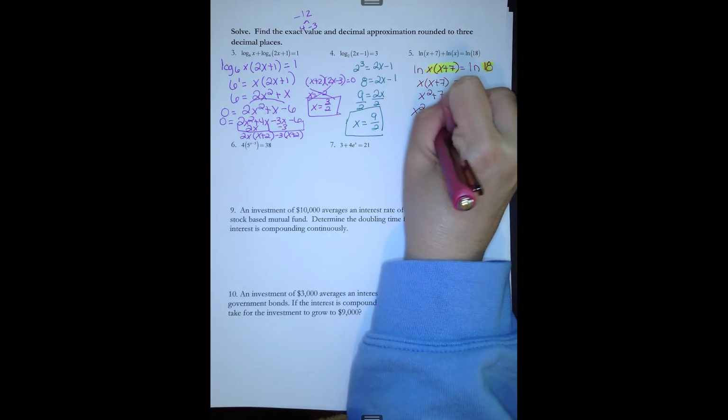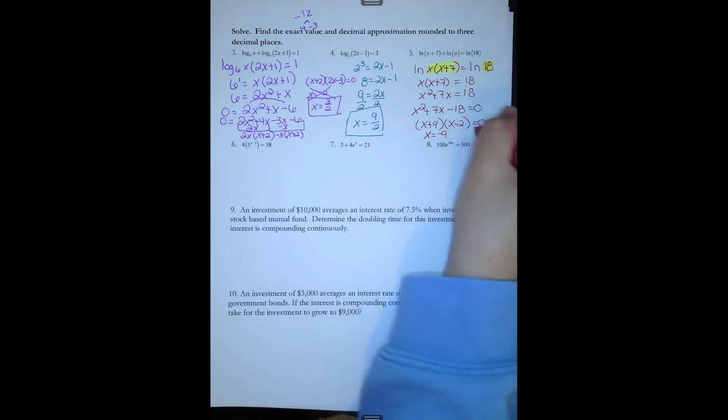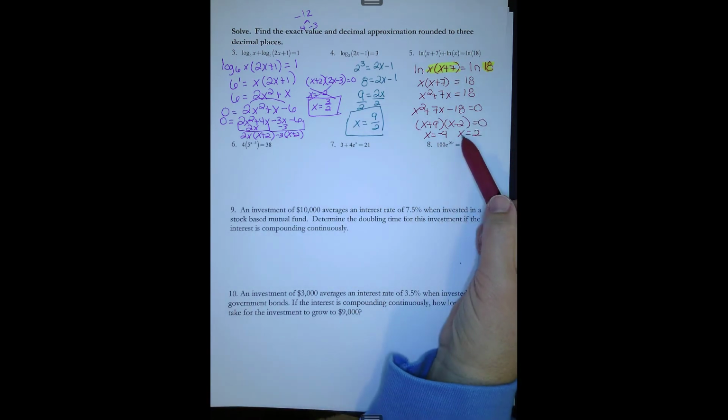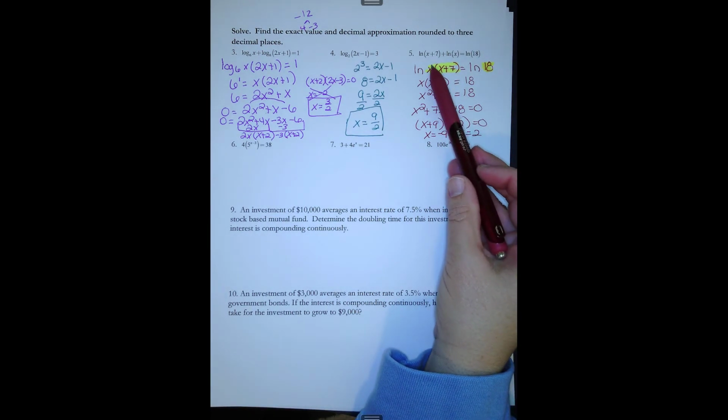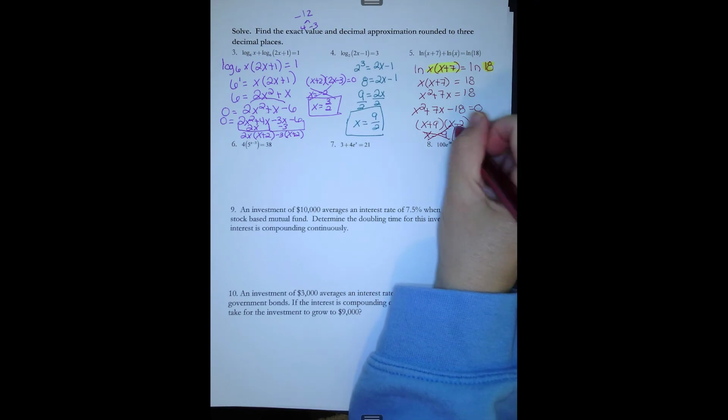So what are two numbers multiplied together that's negative 18 that add to be 7? Hopefully you're thinking that would be positive 9 and negative 2. So x plus 9, x minus 2 equals 0. So x equals negative 9, x equals 2, and always double check, do we have an extraneous solution? If we're to put negative 9 back up in here, negative 9 plus 7 gives us negative 2, and automatically that doesn't work. So our only answer in that case is 2.